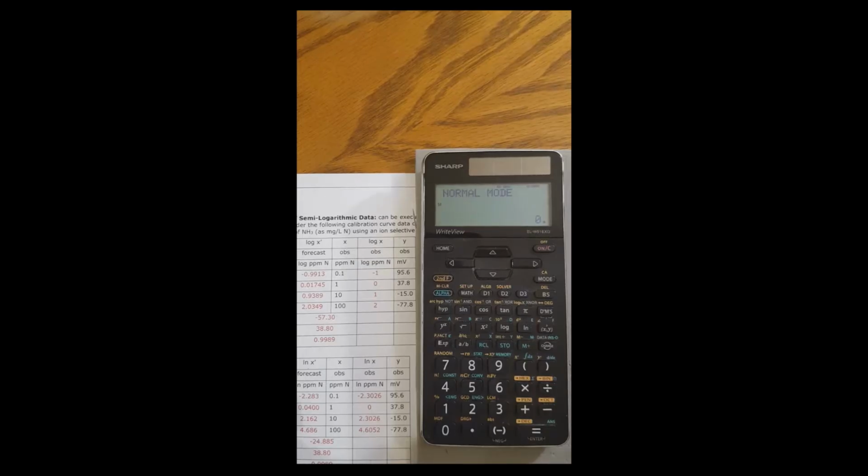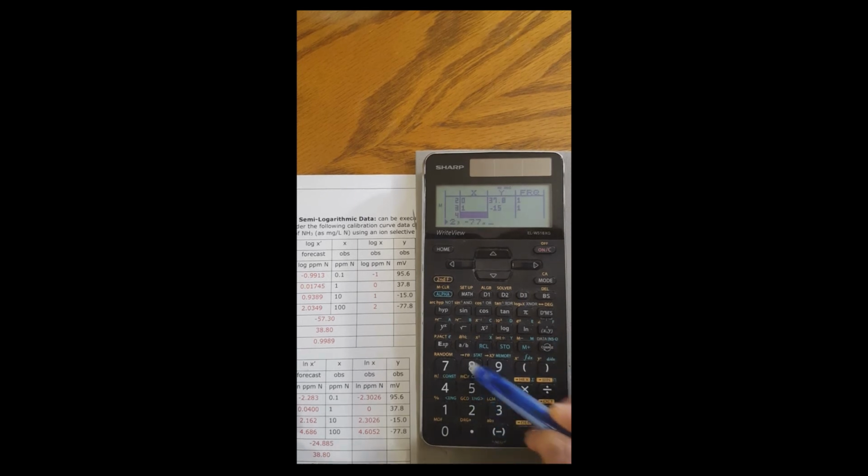Alright, so we want to enter this data set, log x and y. Choose mode, 1 for stat and 1 for linear regression. Enter the data pairs. Now I've sped this up because you've seen this a few times now. It's just x value, xy, y value, and data, or enter.